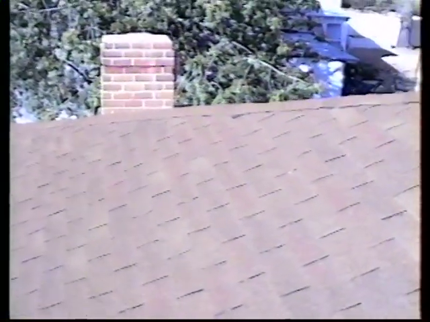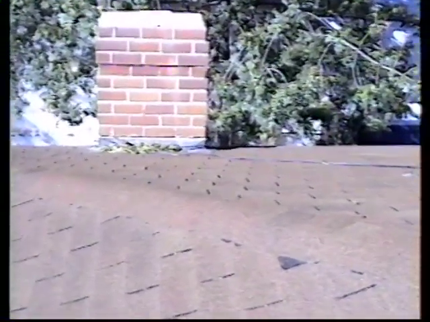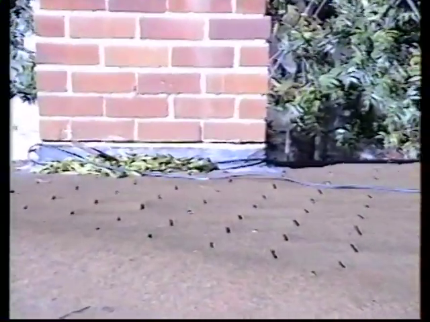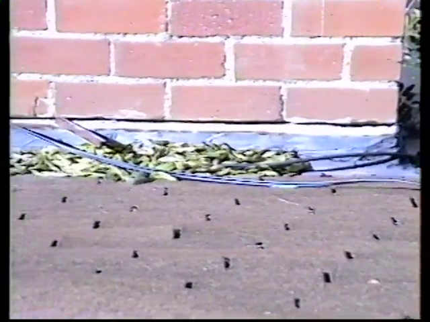One of the other areas that you have to take care of is the fireplace flashing area, and in this area here you have to patch it periodically to prevent water from building up.